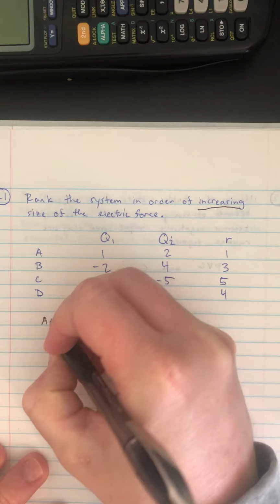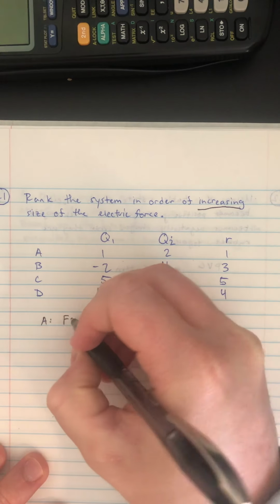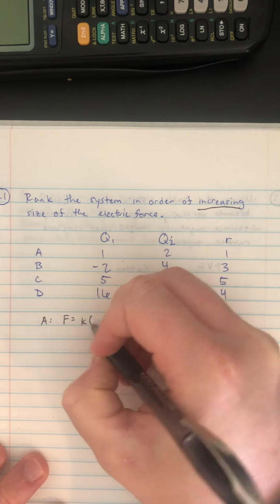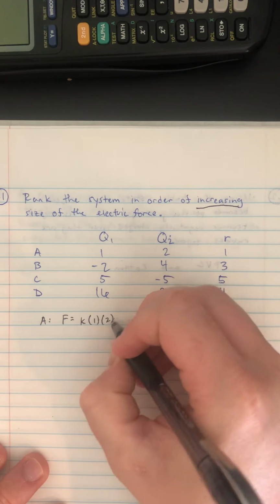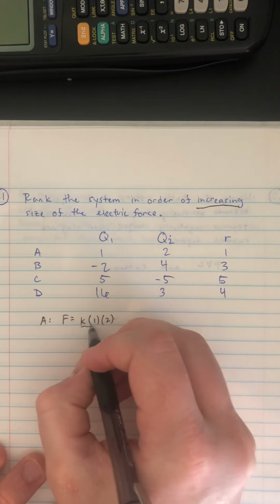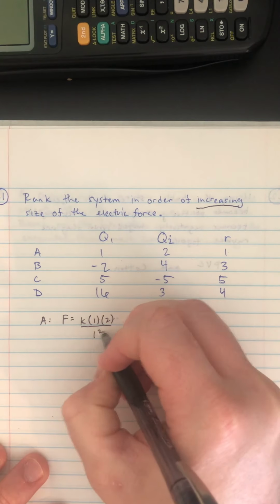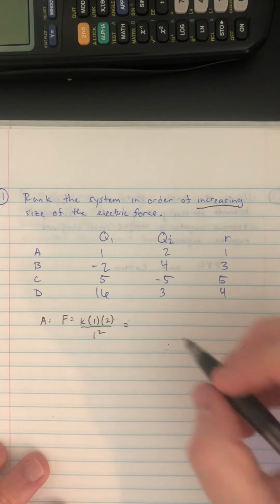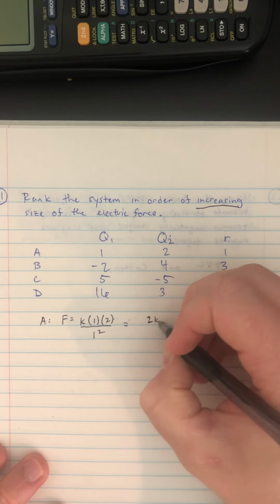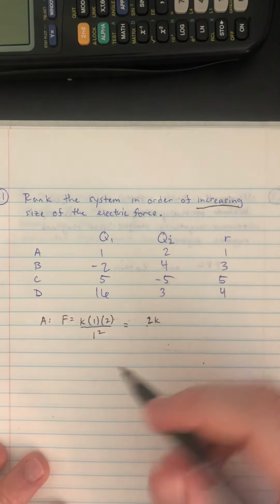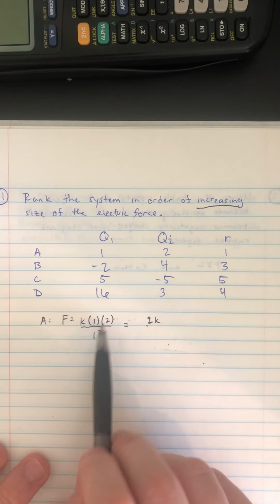Let's take A, K times Q1 times Q2 over R squared. That will give me 2K, right? 1 times 2 is 2 divided by 1.